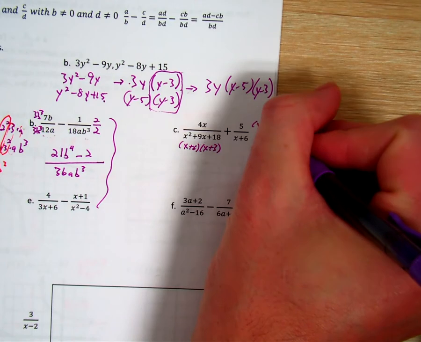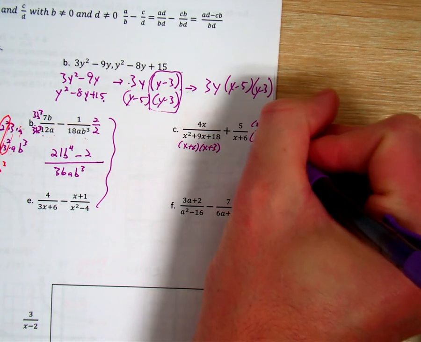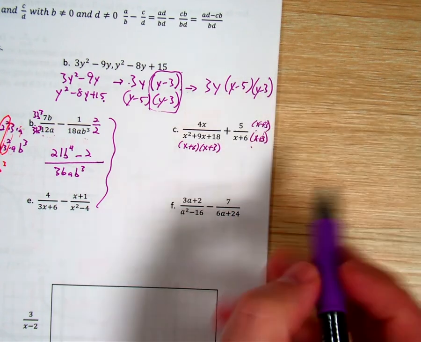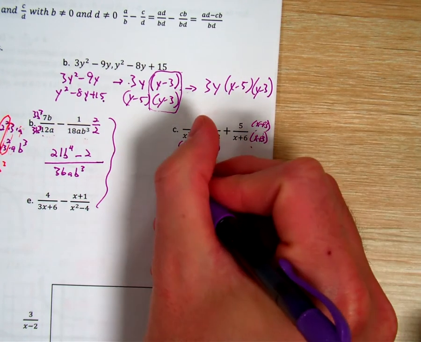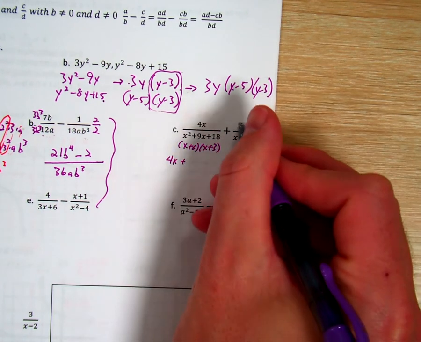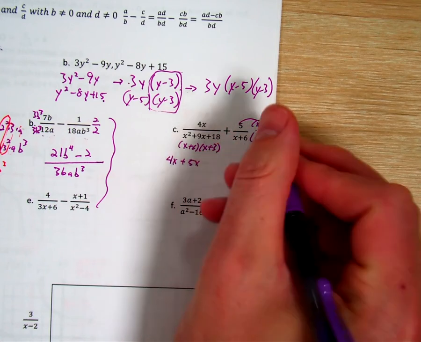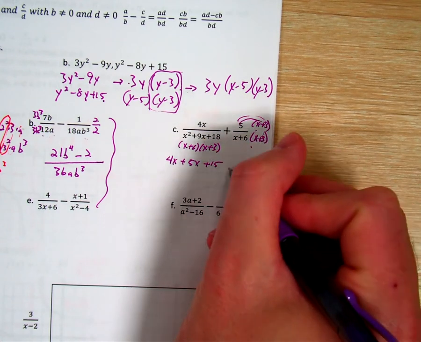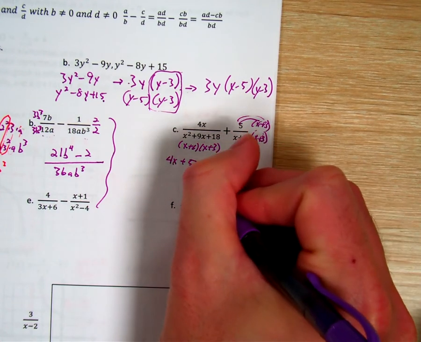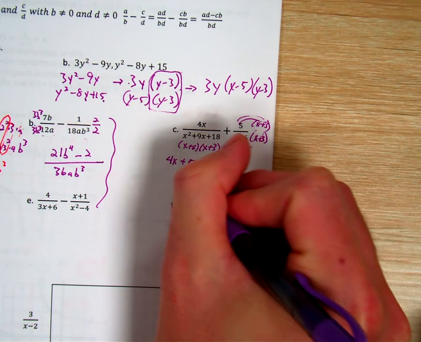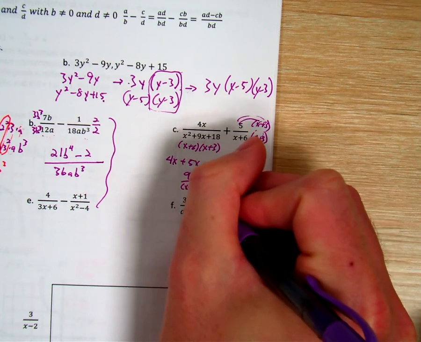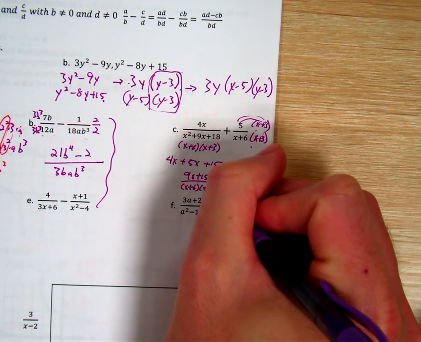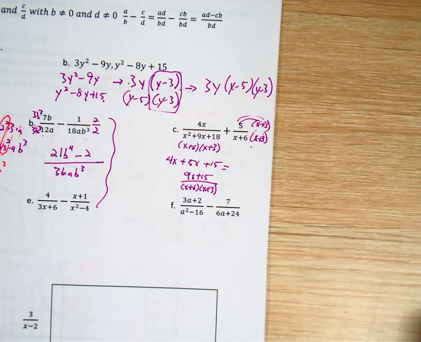So we're going to go x plus 3, x plus 3. And now we should have the same. So we're going to have 4x plus 5x plus 15 for a 9x plus 15 over x plus 6, x plus 3.